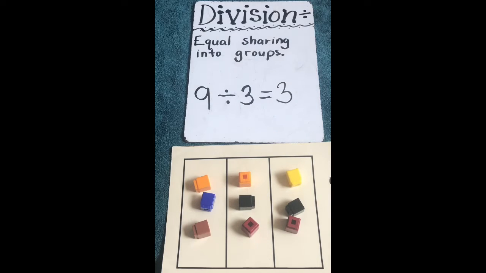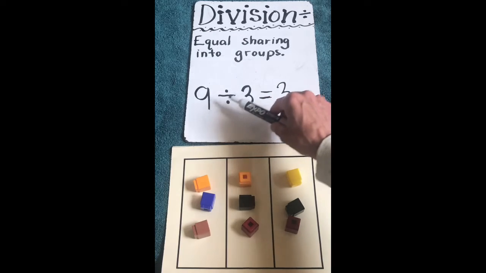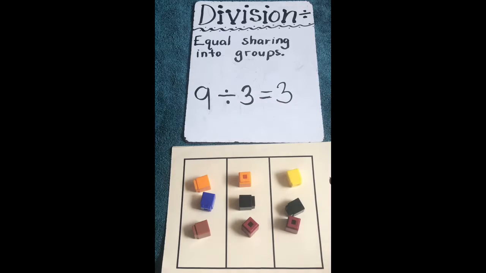So our division sentence looks like this. 9 divided by 3 equals 3. Now let's stop for a minute before we practice another one. How do you think this relates to multiplication? Because multiplication is equal groups too. Look at my mat. See if you can write on your whiteboard or a piece of paper a multiplication sentence for this. Go ahead and pause this video if you need to.